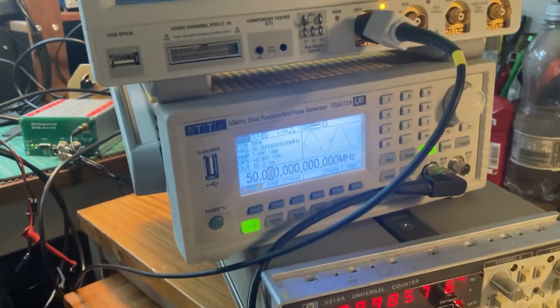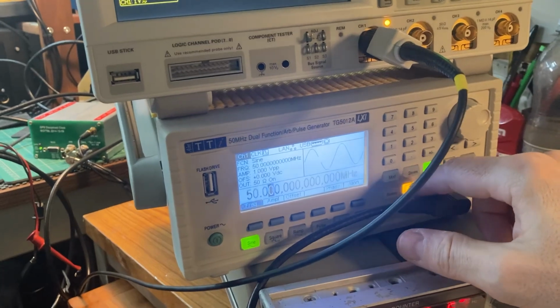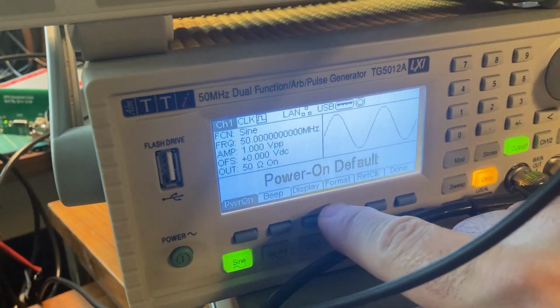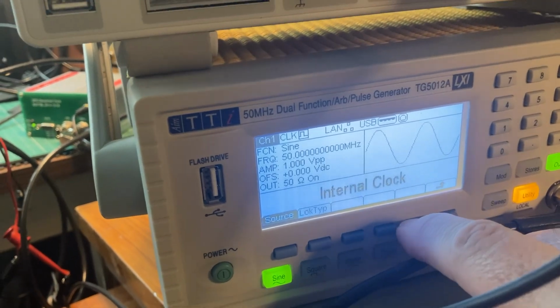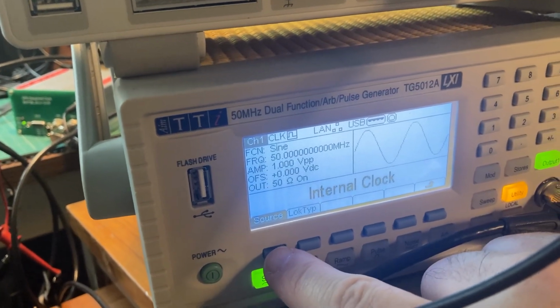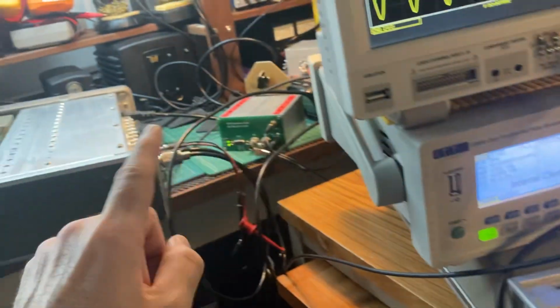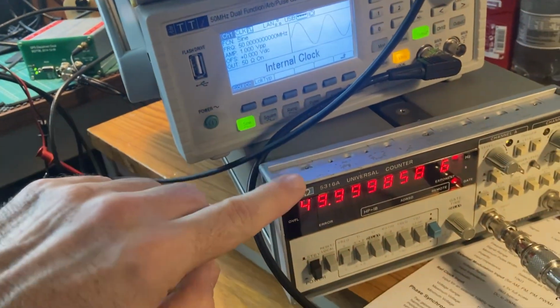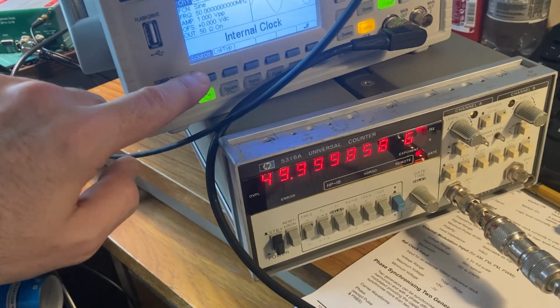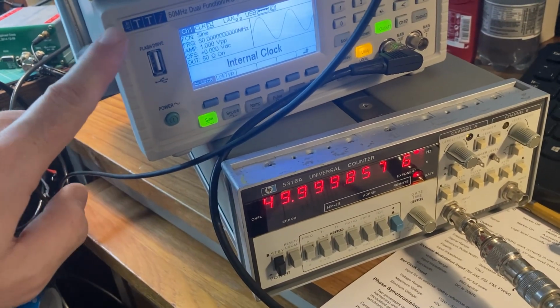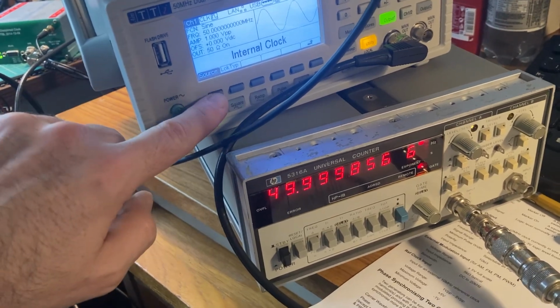So let's take a look at using the external clock here. And if we go to reference clock, it's using internal right now. As soon as I use the external source, which is coming from the distribution amplifier, this will catch up and you'll see 50 megahertz, because this is accurate and this is still inaccurate with the internal clock. 3, 2, 1.